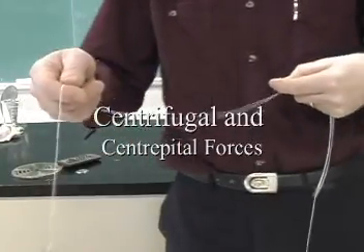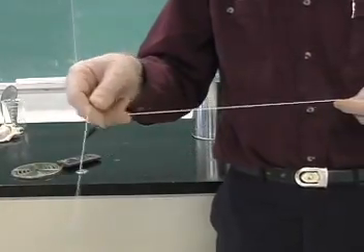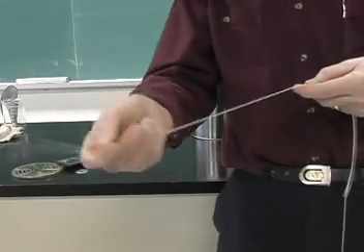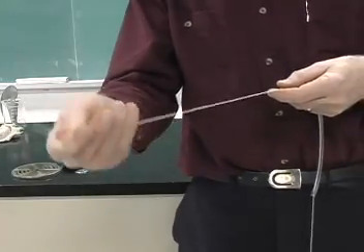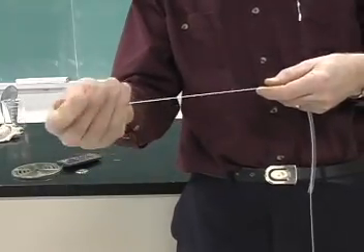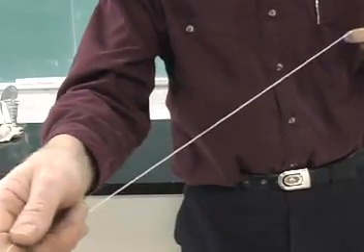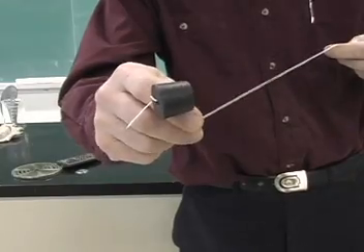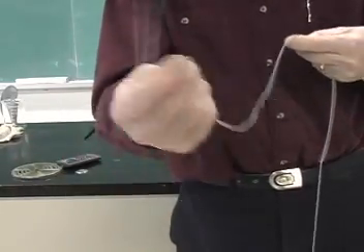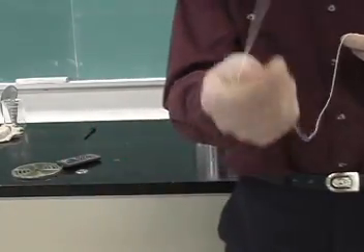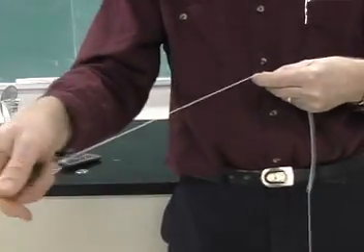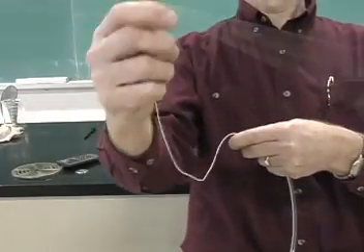Another force that students will be familiar with is a rotating object. And so I can take, for example, a rubber stopper and attach that to the end of a string and then just swing it around. I can swing it around in a vertical plane, or I can swing it around in a horizontal plane.